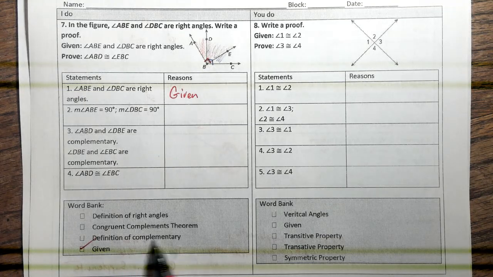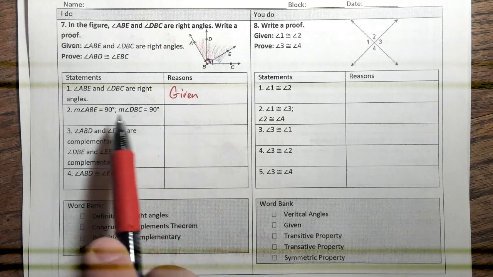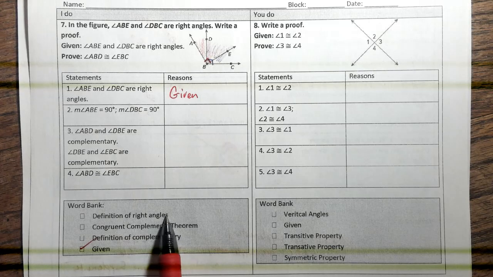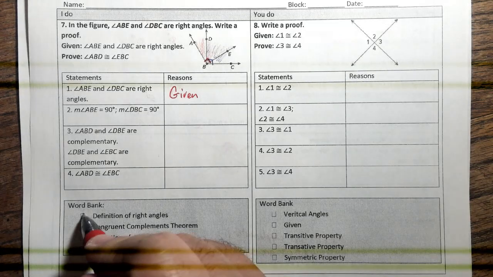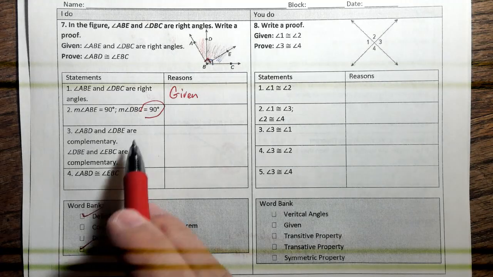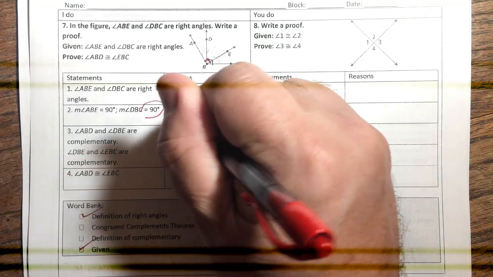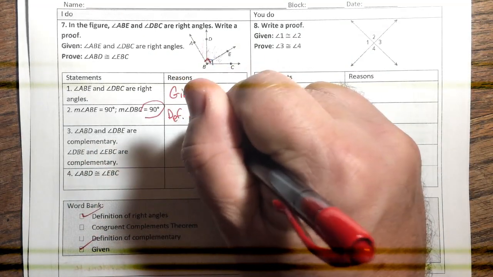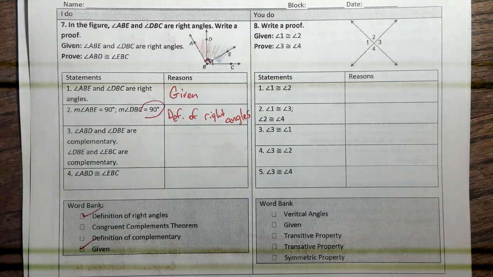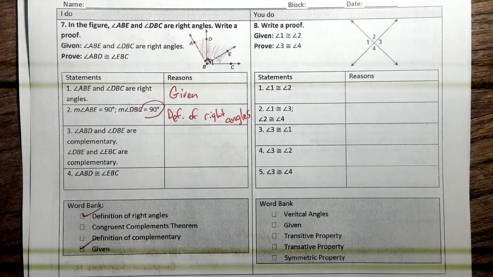Well, that's two angles that equal 90. These are two angles that equal 90 each. Congruent complements? No. Definition of a right angle, or right angles. Yes. The definition of a right angle or right angles is they equal 90. So definition of right angles.